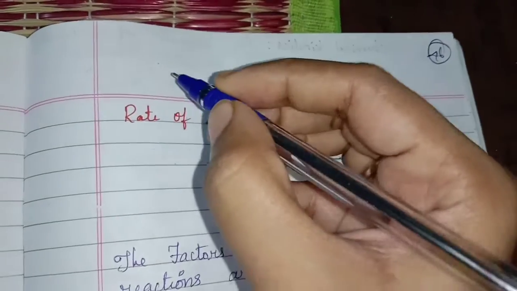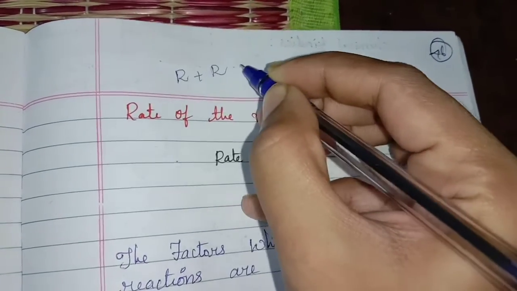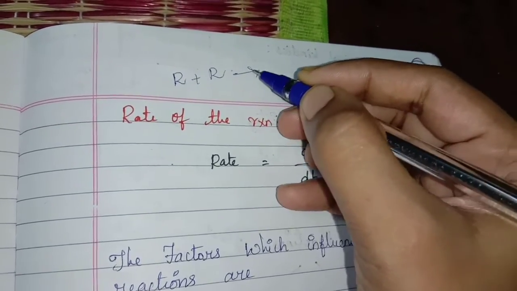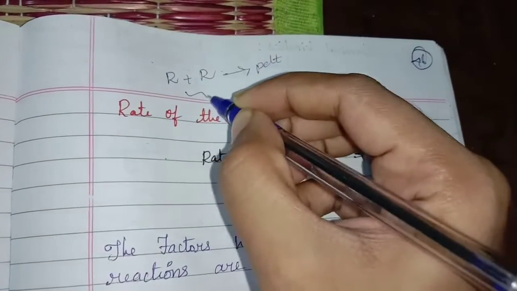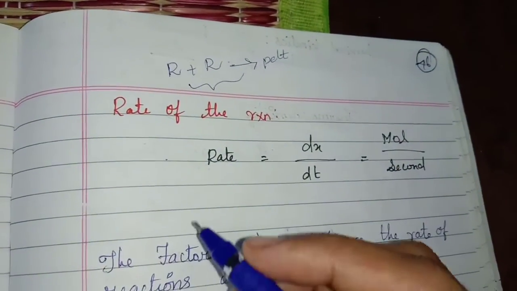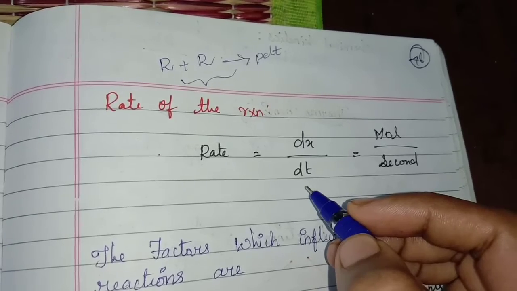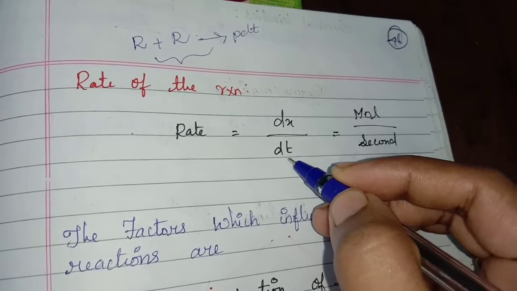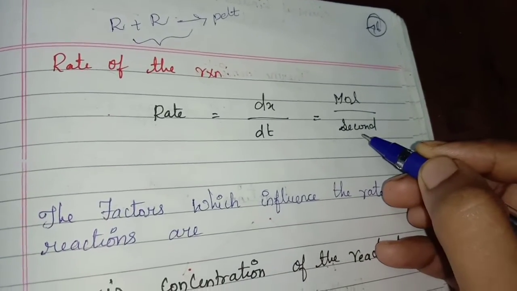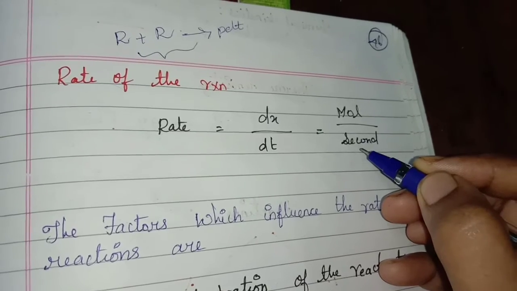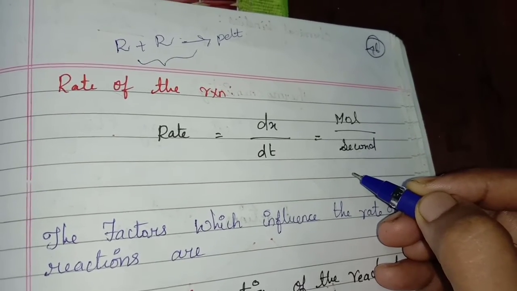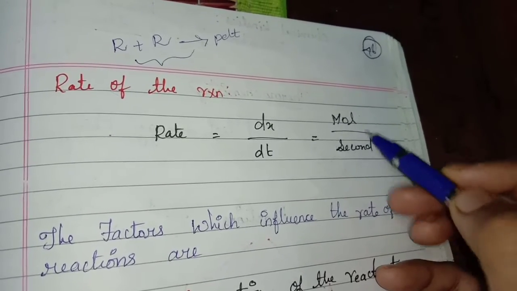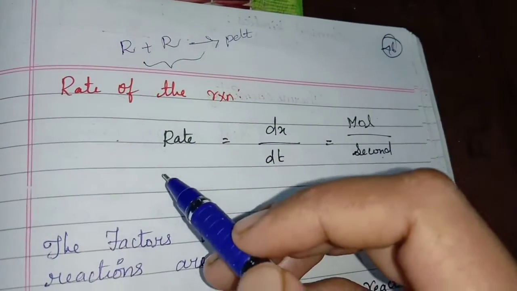I told you, any reaction takes place: one reactant we are taking, another reactant we are taking, and under some pressure and temperature it will give some product. So we can calculate the rate of this reaction through this formula. Rate is equal to dx divided by dt. Dx means the change in mole concentration. Dt means time, in seconds; 60 seconds is equal to 1 minute, so we are taking seconds. How much time the reaction takes, and what change occurs in the mole concentration: if we divide these two things, we can calculate the rate of the reaction.